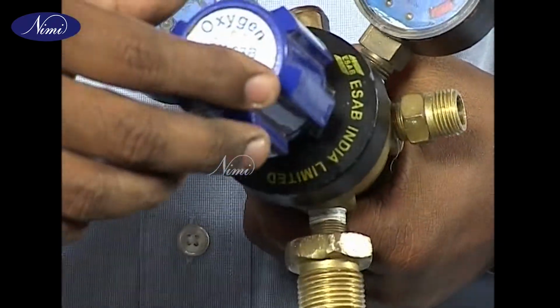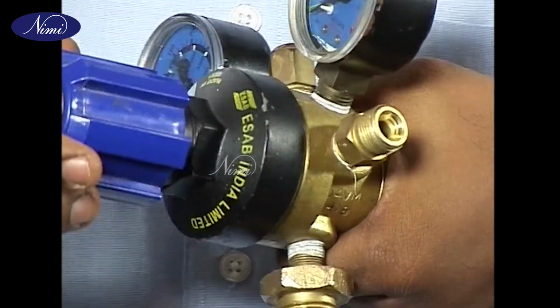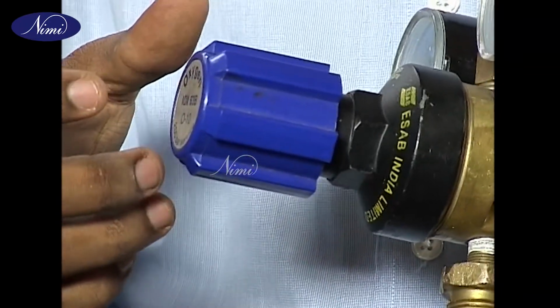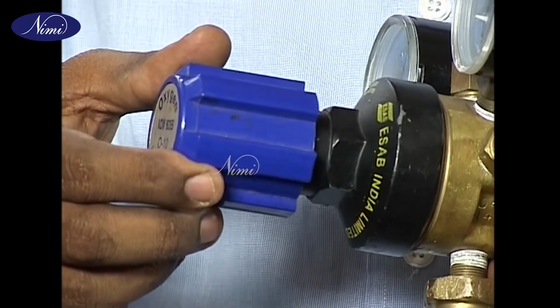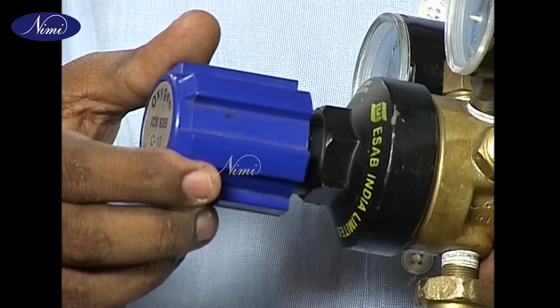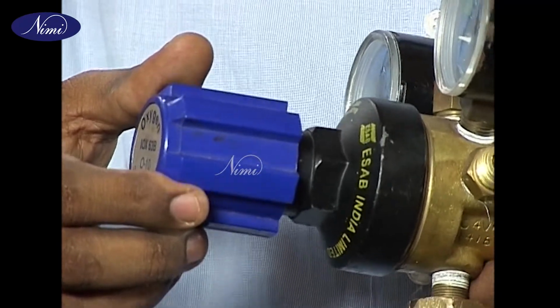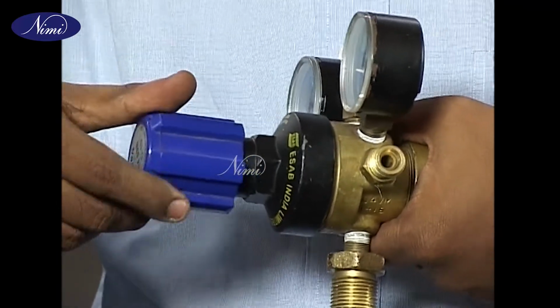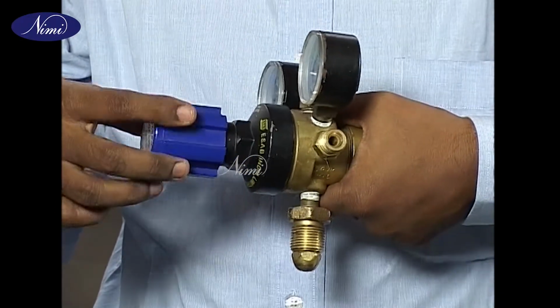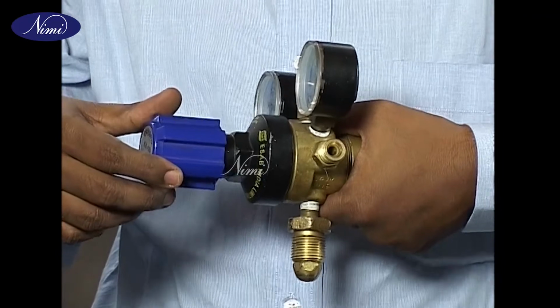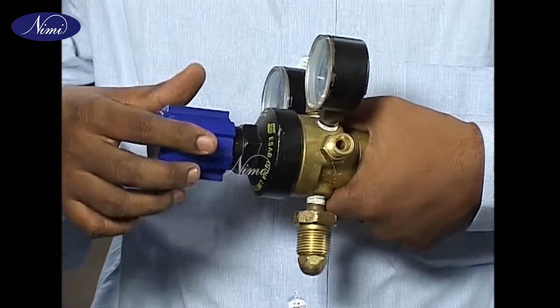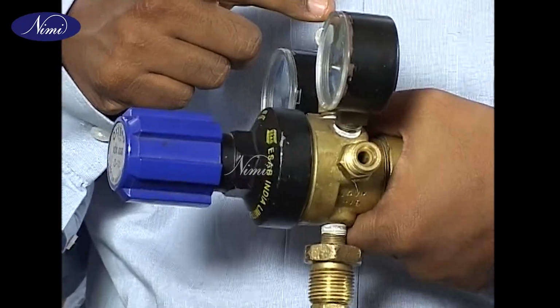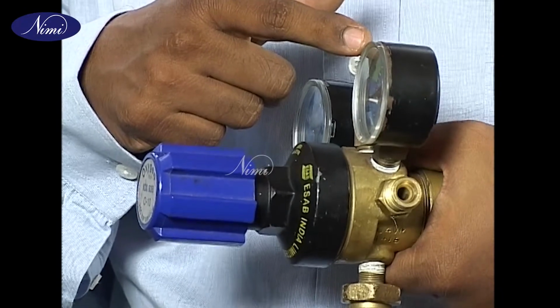This is the regulating knob. When you fully turn this knob in the clockwise direction, there will be no flow of oxygen through the outlet, which is the closed state of the regulator. When you turn it anti-clockwise, the regulator gradually opens and allows oxygen through the outlet. The pressure of the gas flowing out is indicated by the second pressure gauge.